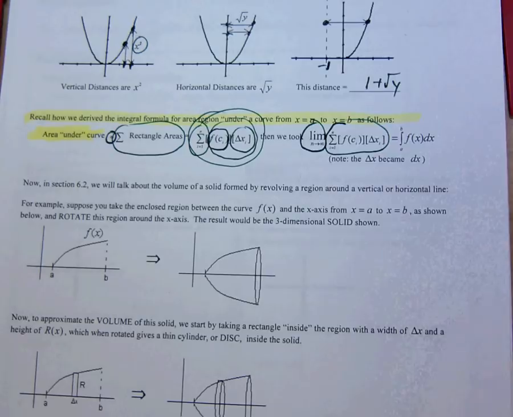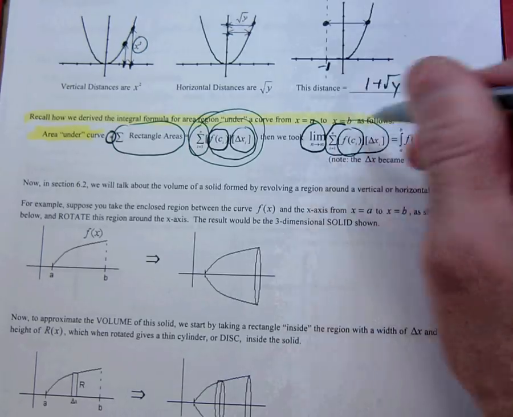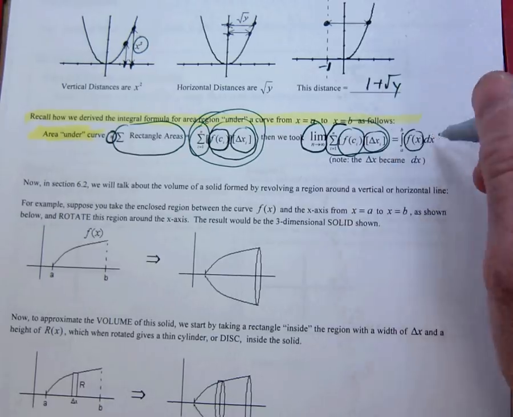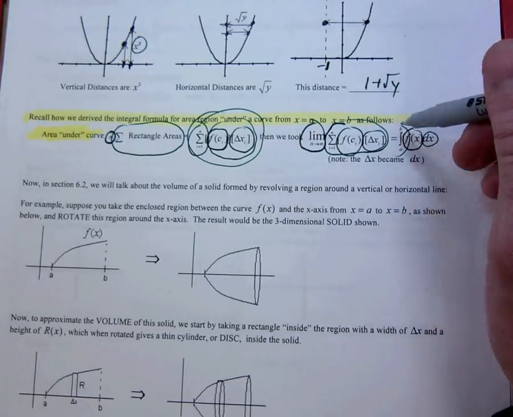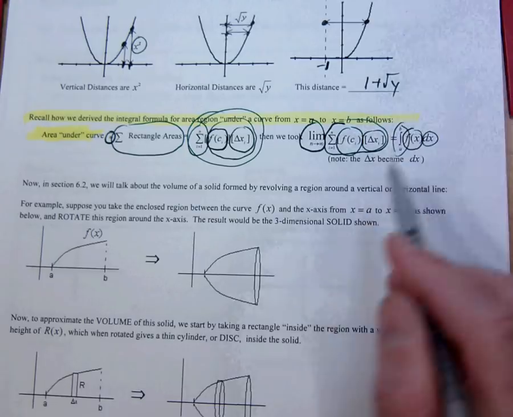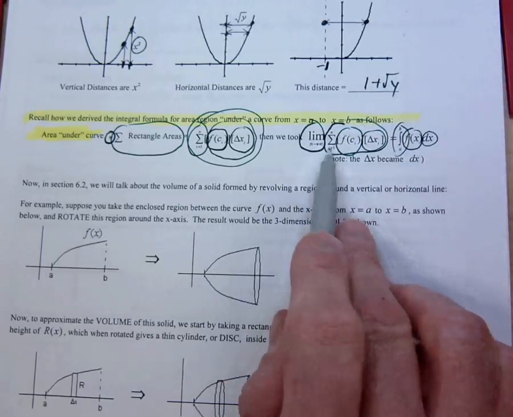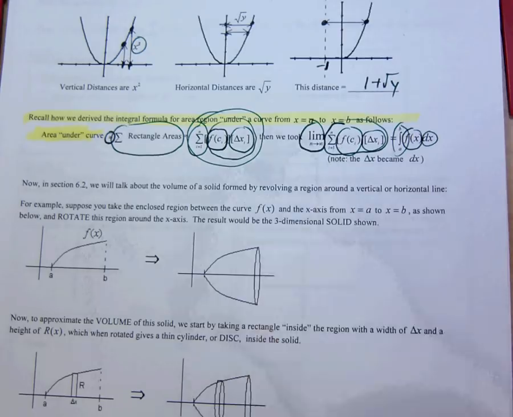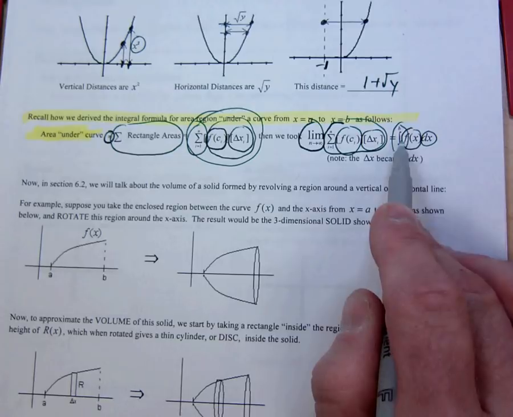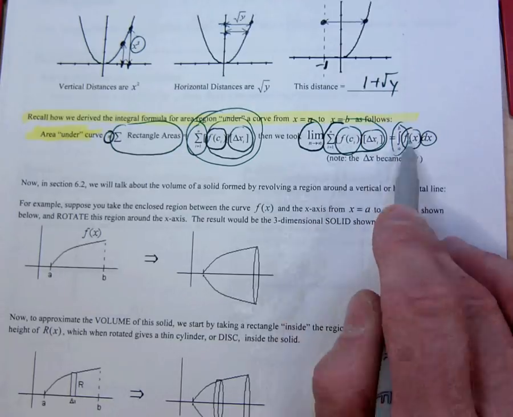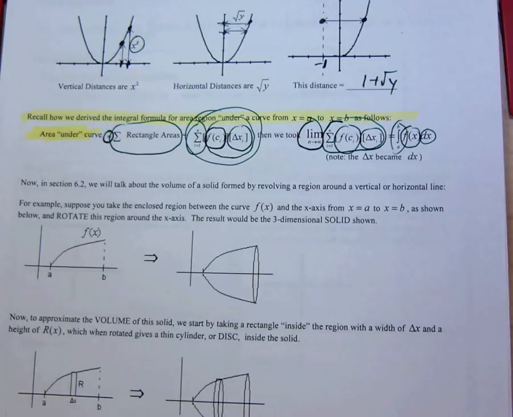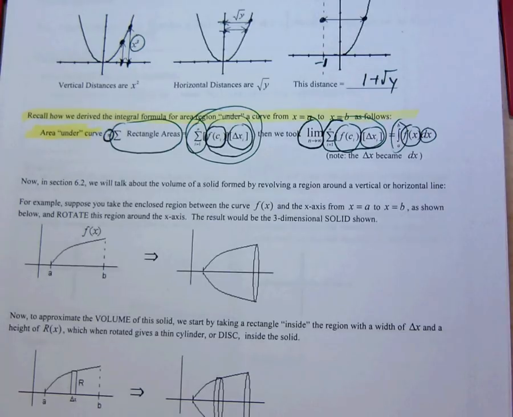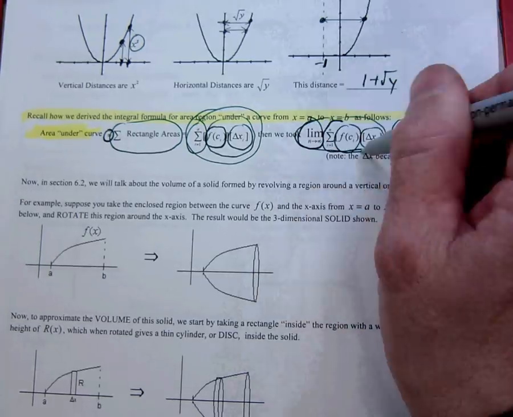And so what happens is this turned into f of x, the delta x turned into my dx in my integral, and then the integral accumulated all the Riemann sums as the number of rectangles went to infinity. So again, the limit of the summation turned into the integral, that f turned into that f, and then the delta x turned into dx. That's what dx is, right? A change in x? Yes? Got it? Okay? And so that's how we went from this to this.